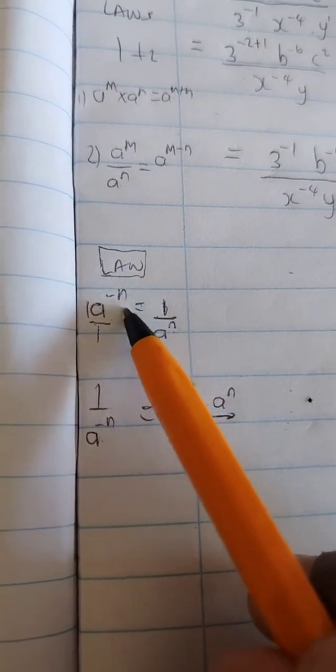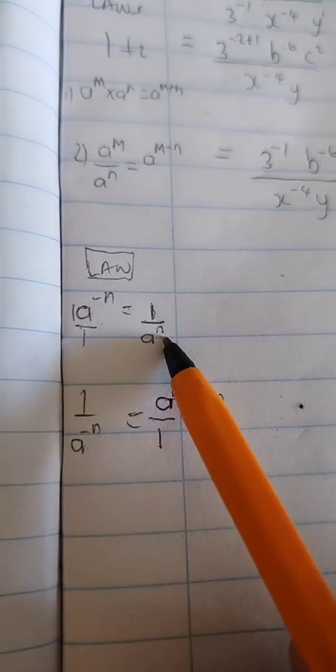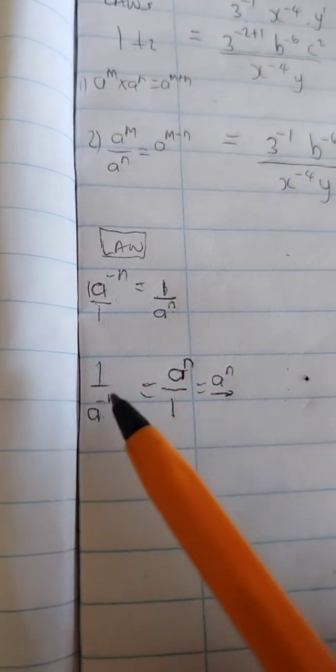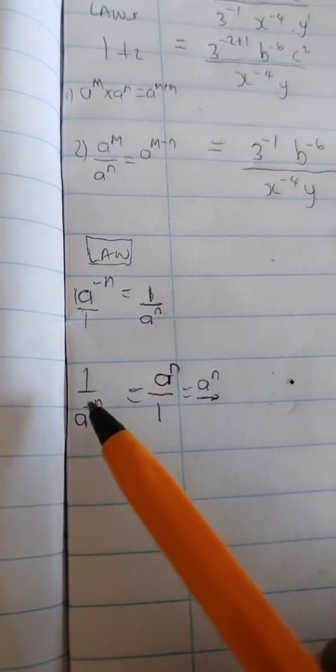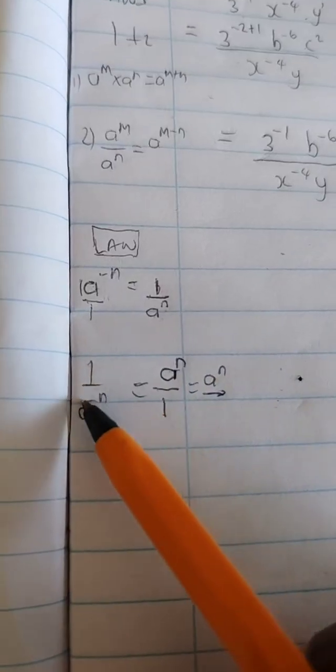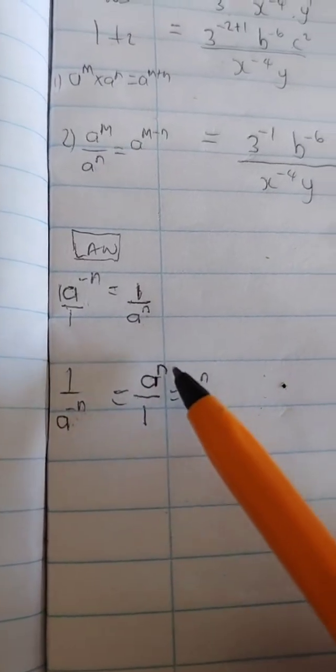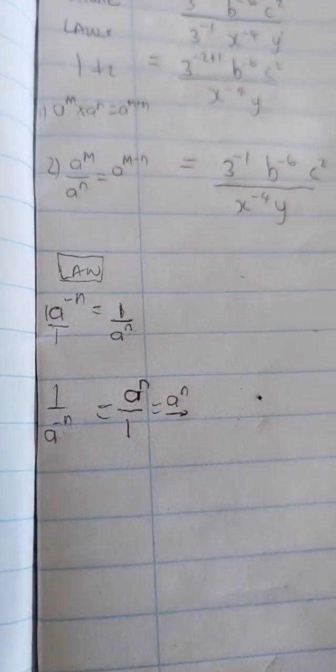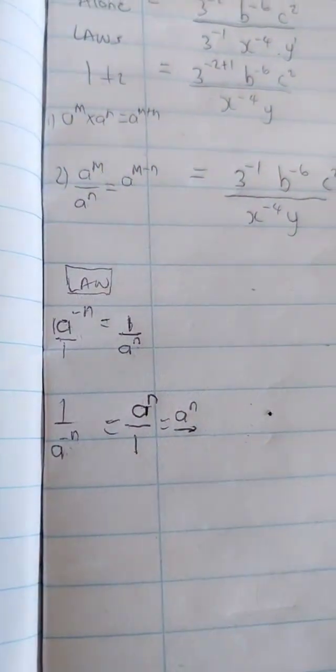The exponential sign changes from negative to positive. If the base is in the denominator, the base changes from the denominator to the numerator. The exponential sign changes from negative to positive. This is the law that we apply when we have negative exponents.